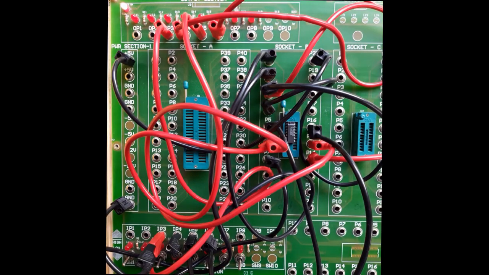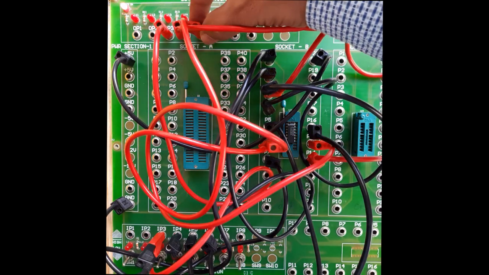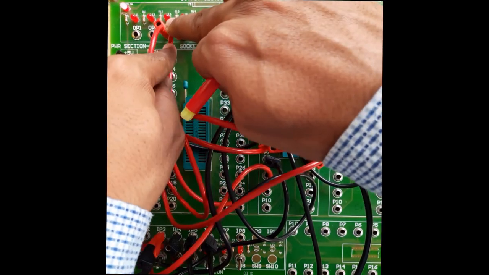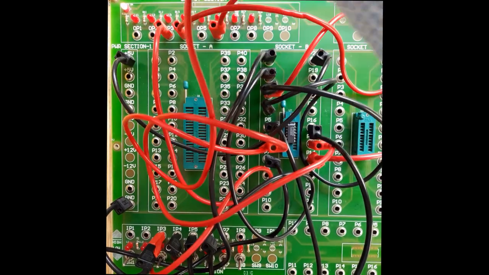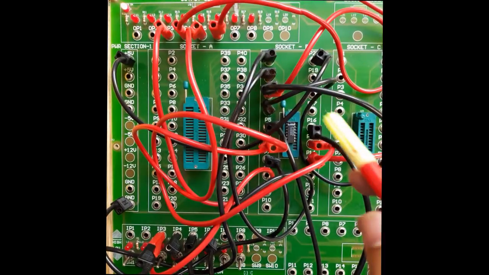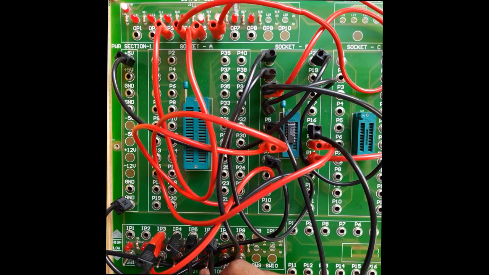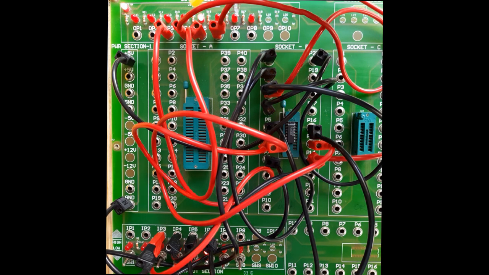First the inputs are 0 0 0 0, the output is 0 0 0 0, as expected. Now consider 0 0 1 1. If you apply 0 0 1 1, your expected output is 0 0 1 0.